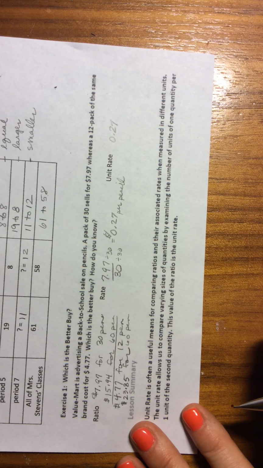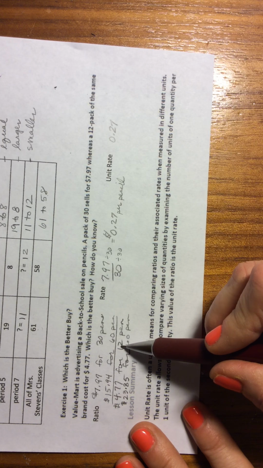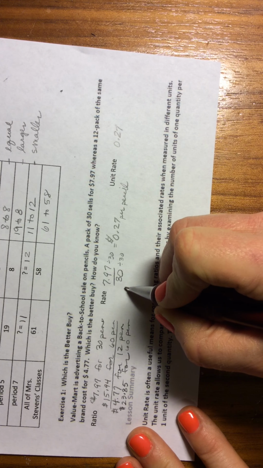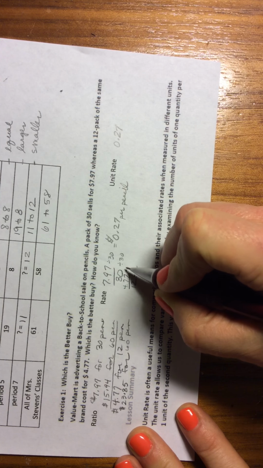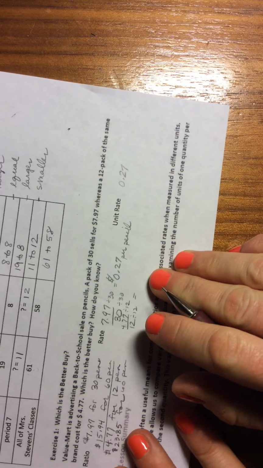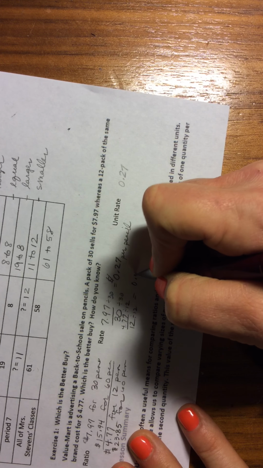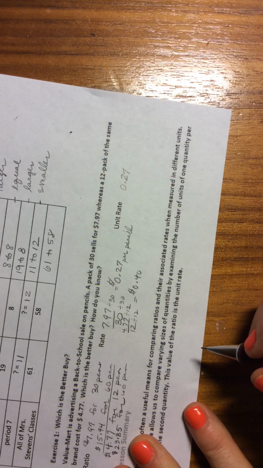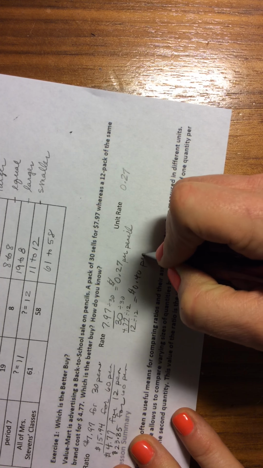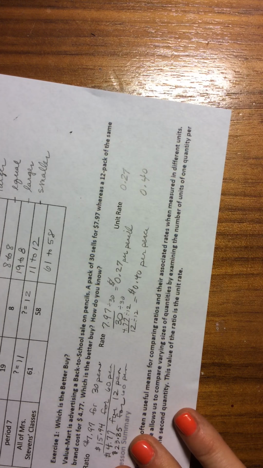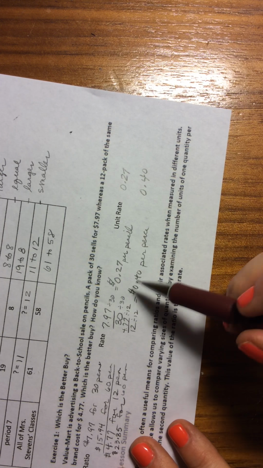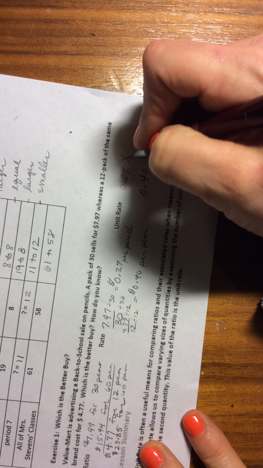for 60 pencils. But then I could also divide out the 12 out of both of these, and if I have 4.77 over 12, divide out of 12, and divide out of 12, that's going to be 0.40, which is 40 cents, or 0.4 of a dollar per pencil. So the unit rate there would be 0.40. So in that case, if we want to know which is the better buy, this one's going to be the better buy.